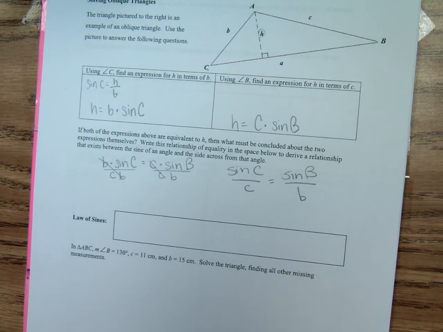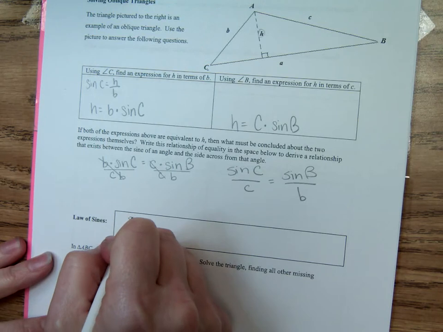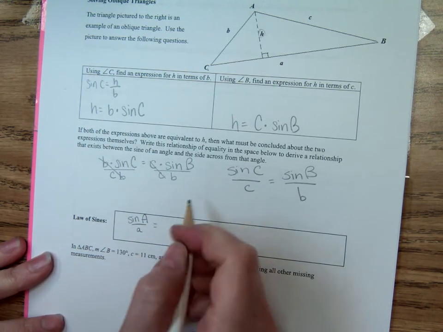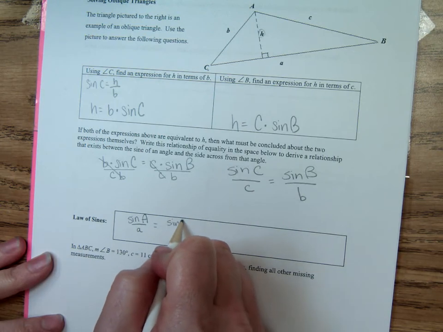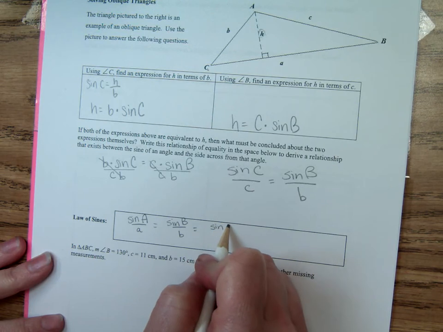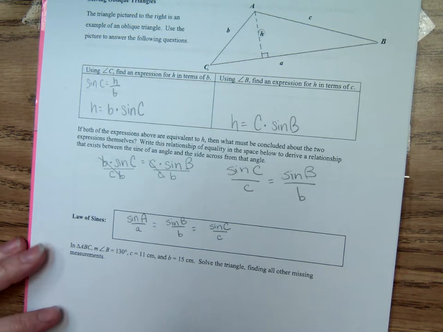Now, since they're just letters, and you can put whatever letter you want on whatever angle you want, the law of sines says the sine of angle A divided by side A is equal to the sine of angle B divided by side B, which is equal to the sine of angle C divided by side C.